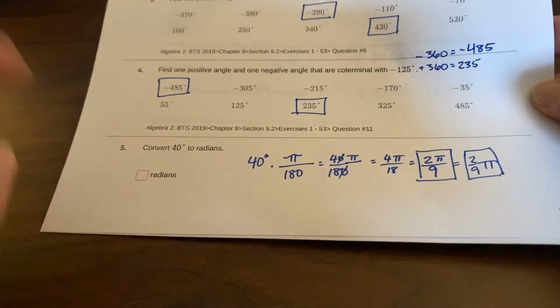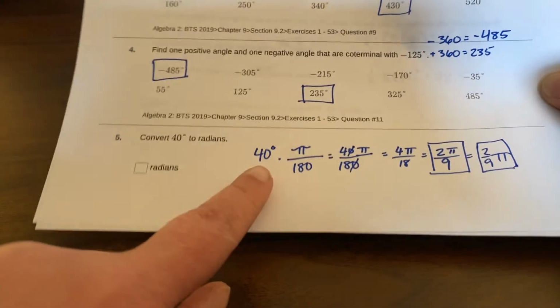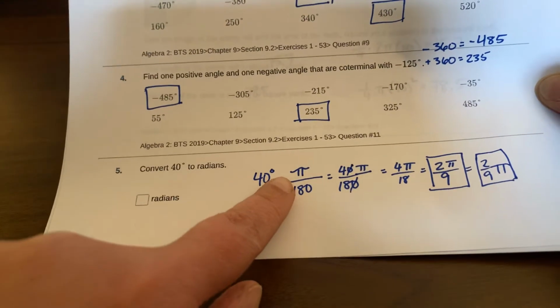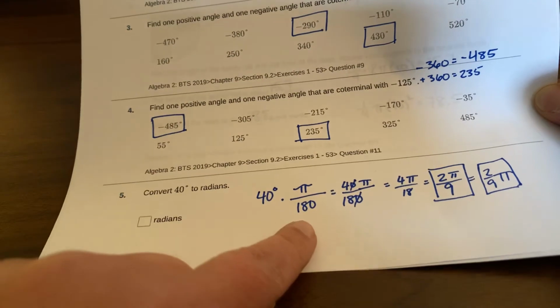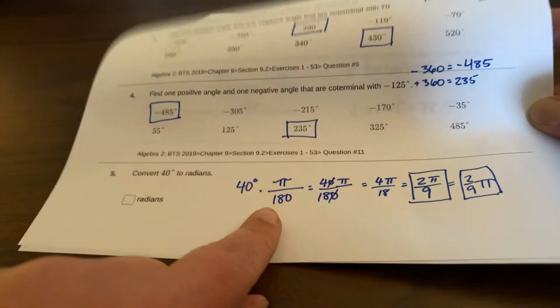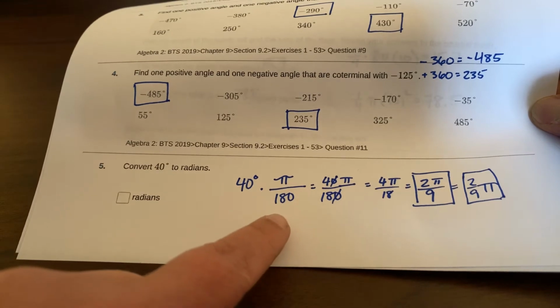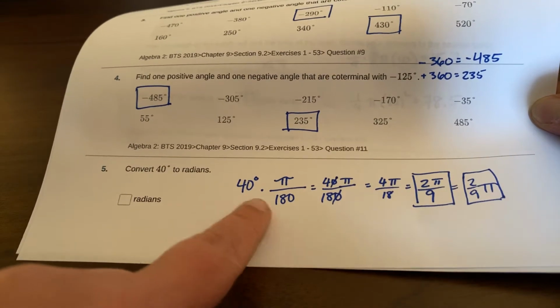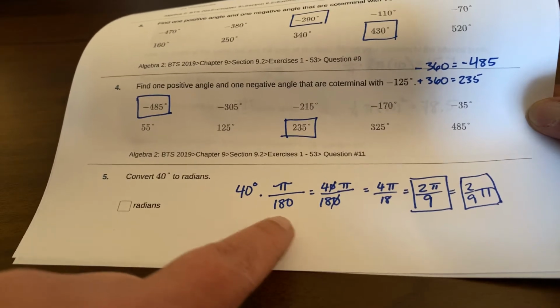So when we're converting degrees to radians, we want to take the degree measure that we have. We want to multiply it by pi over 180 because there are pi radians in 180 degrees, right? But we don't want to just punch that into our calculator and get a decimal. We need to be able to write this as a fraction for an exact value of radians.